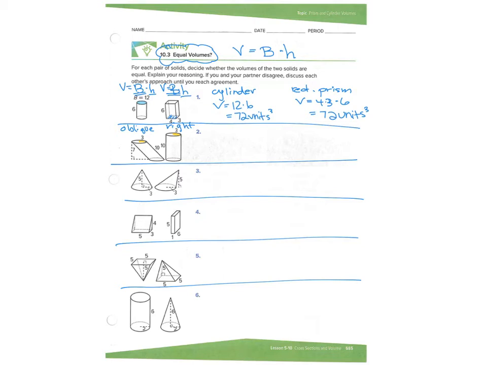If I think about my volume formula, it is base area times height. So we'll do my base area times height for both of these. In the oblique cylinder, my base area is pi r squared, in this case pi times 3 squared. You can imagine that's exactly the same thing as in my right cylinder. It's also a circle with a radius of 3, so it would be pi times 3 squared.